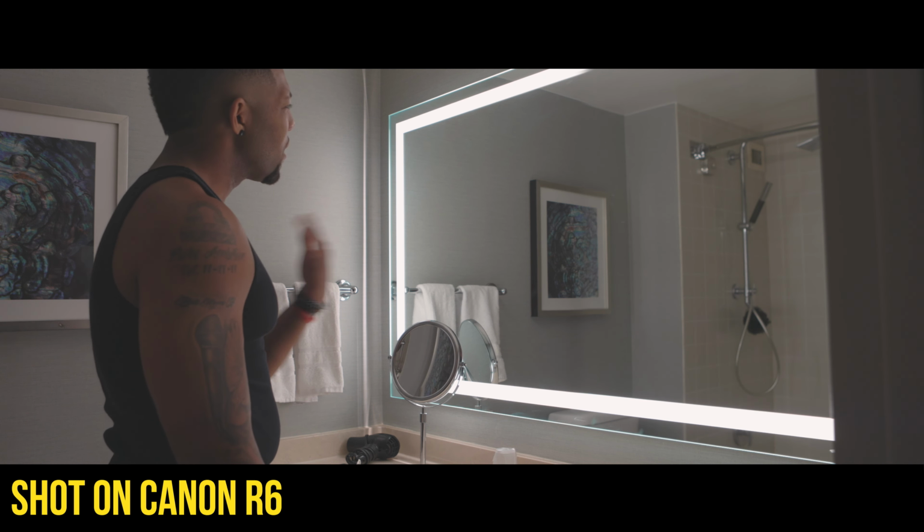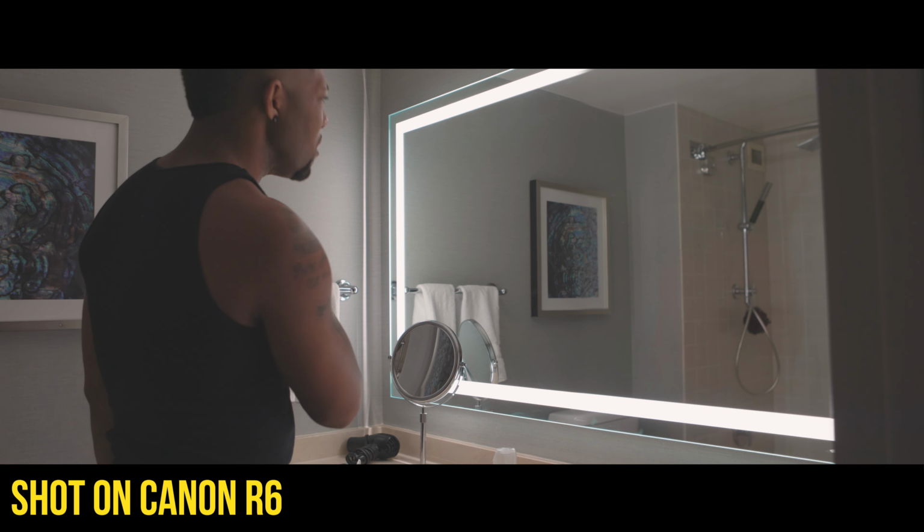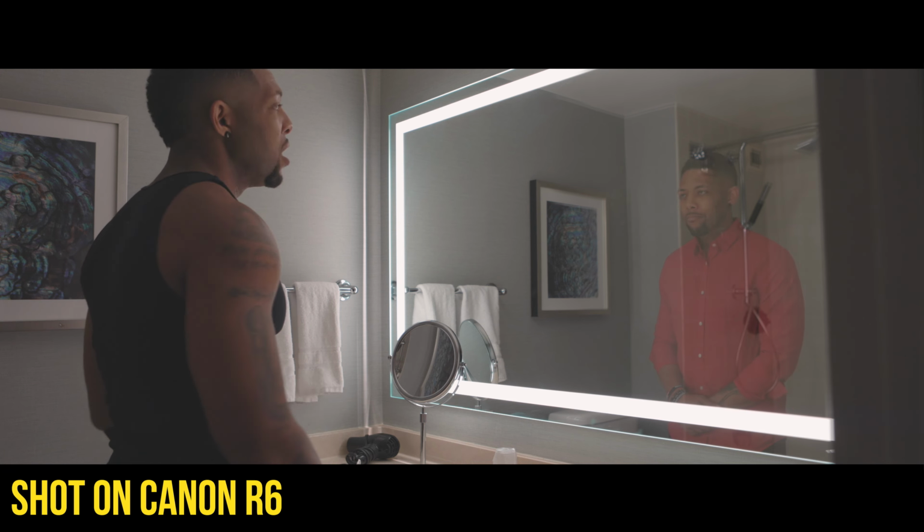I love custom video modes. If you're not familiar, I had a Canon R6, so the way that you change modes and all of that on the Canon R6 versus the way you change them on the R5 is completely different. I like the R5 and the way that you change. Some people like the dial better, but you don't get custom video settings on the R6, and that was definitely a gripe for me.